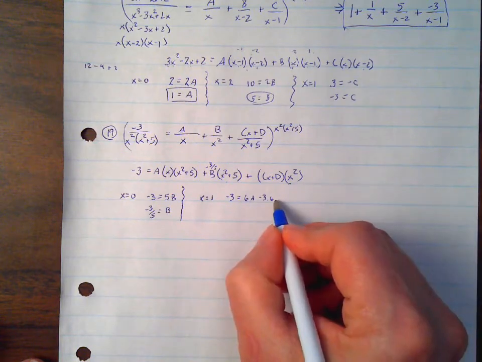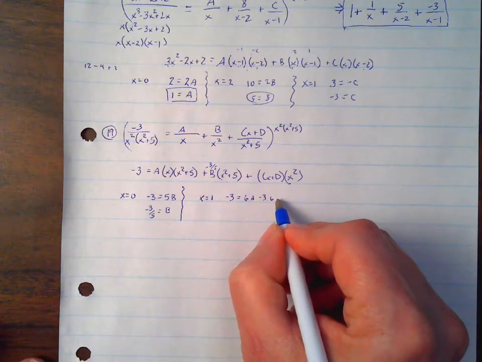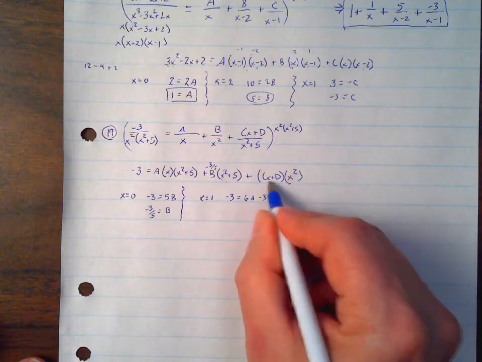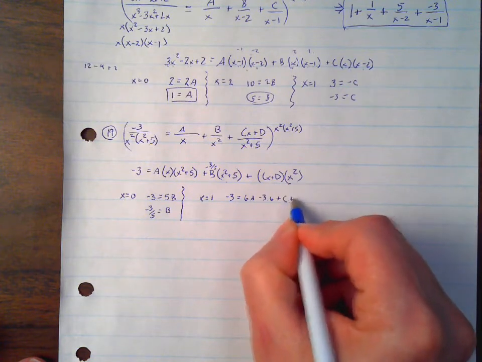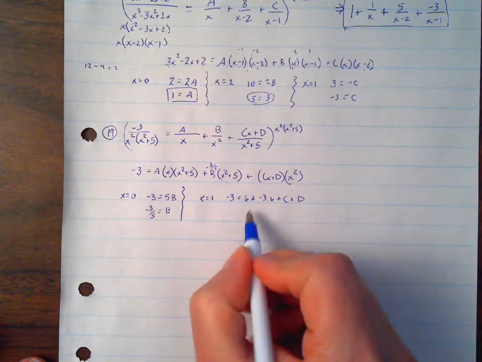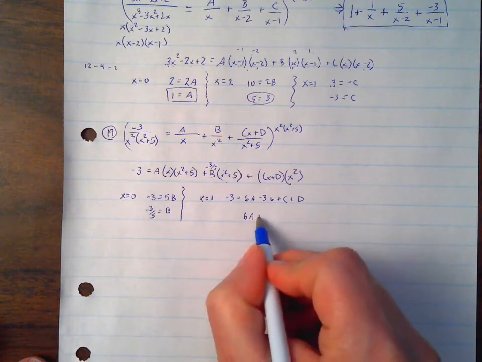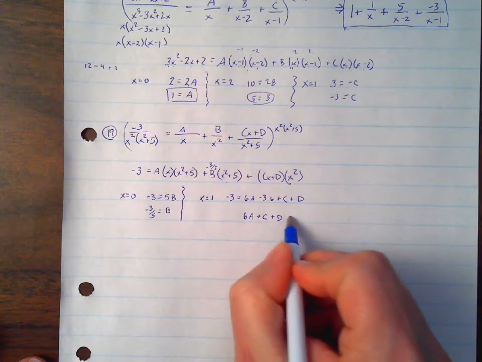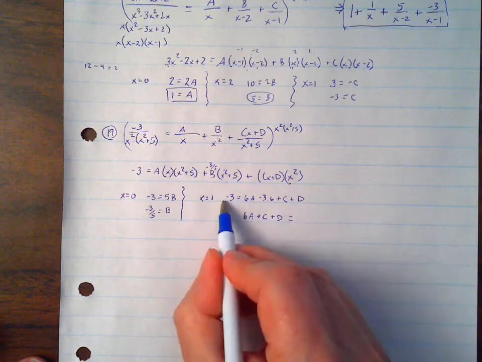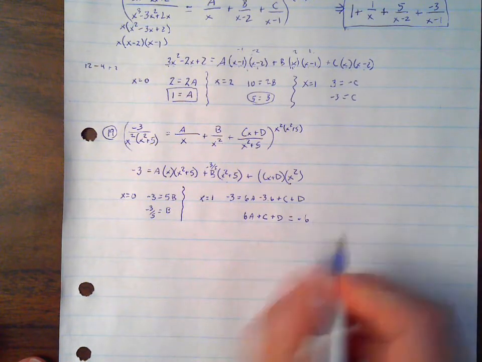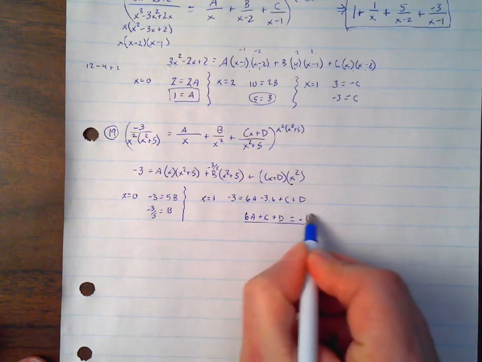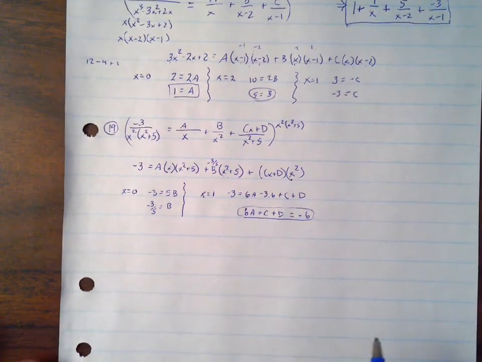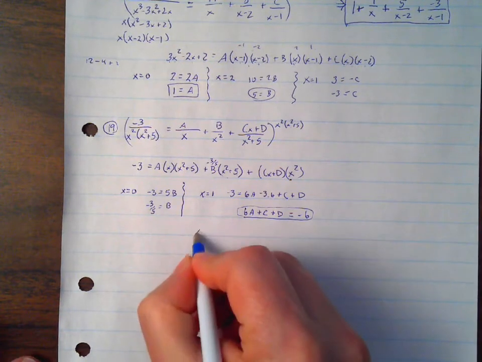You can say 18/5 as well, either way is okay. And then 1 squared and 1 there would be plus c plus d. If I get this in the right form, I have 6a plus c plus d, and I'm going to add this over here, so it's equal to 0.6. So there's one of my equations that I'm going to solve. Since I have 3 variables, I need 3 equations. So I'm going to pick 2 other numbers yet.